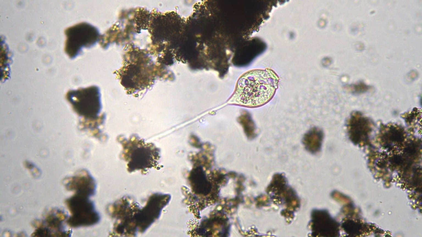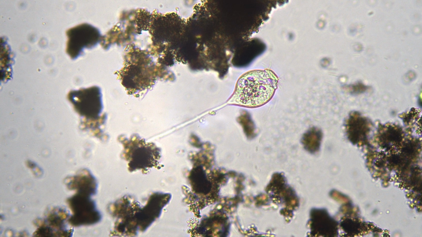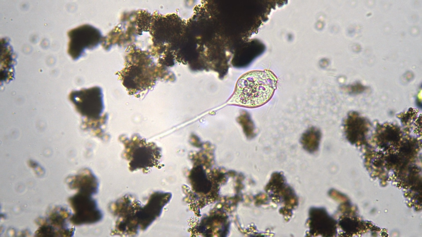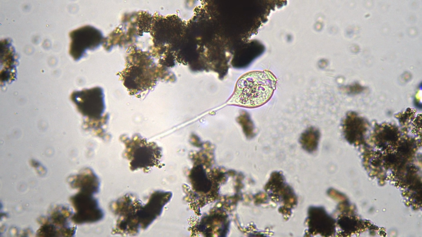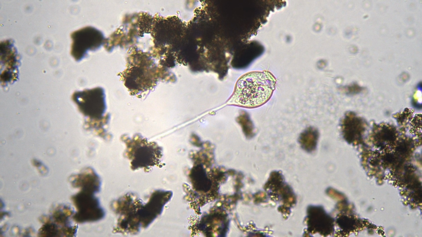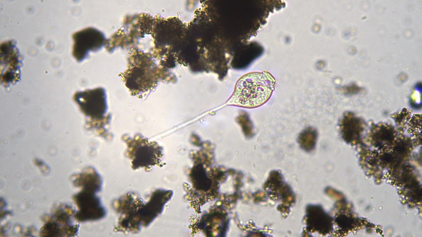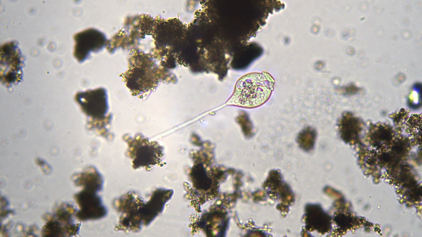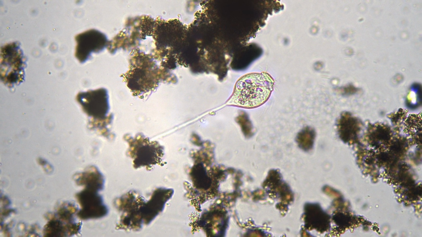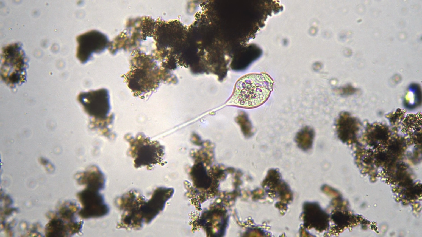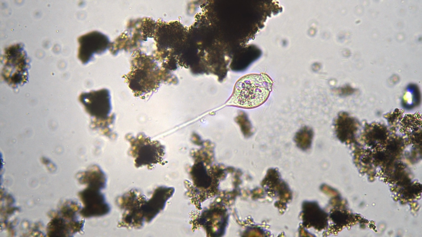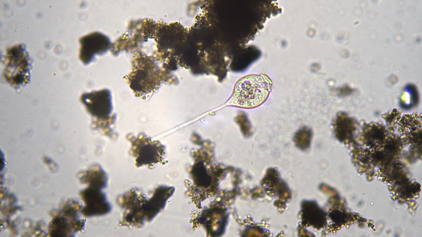Again, it's mixed in amongst organic matter, so it really emphasizes the importance of feeding your soil. But I like this. It's an organism out there on its own amidst the soil, and it's just a great photographic outline of this little organism.